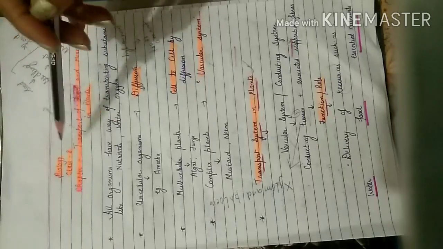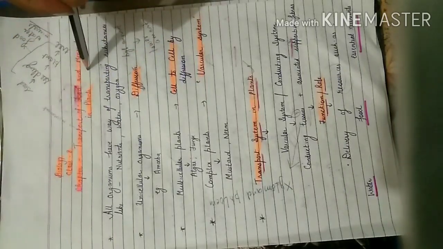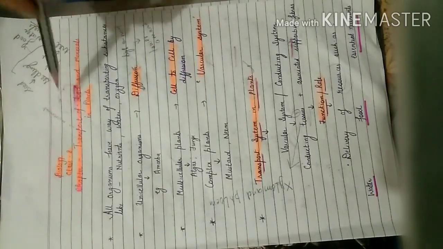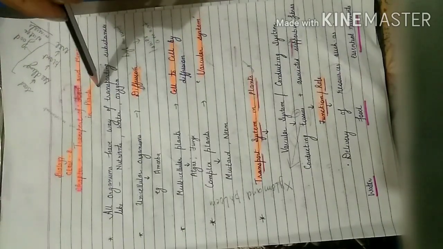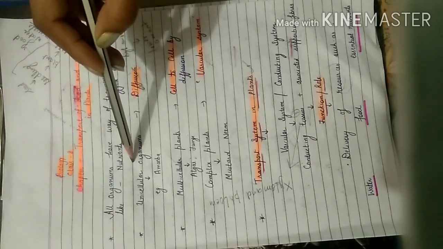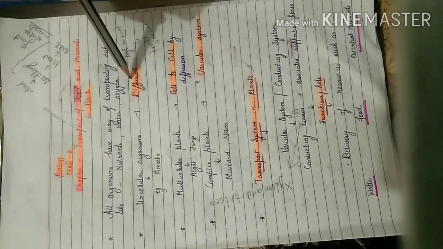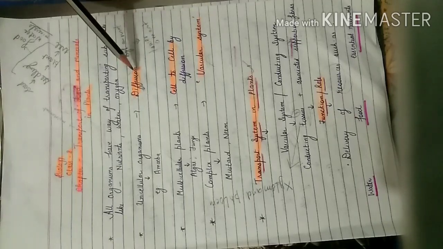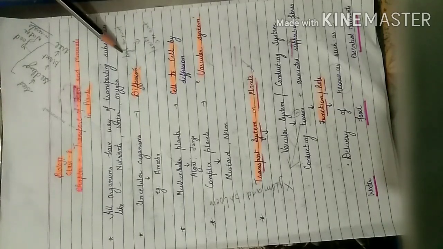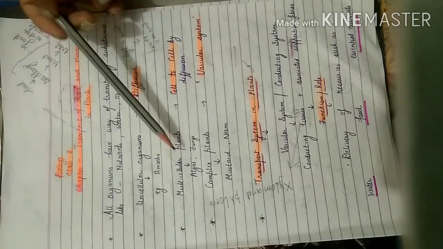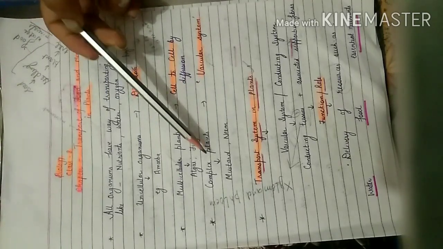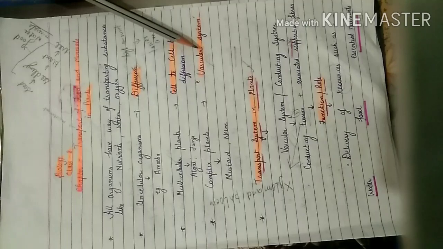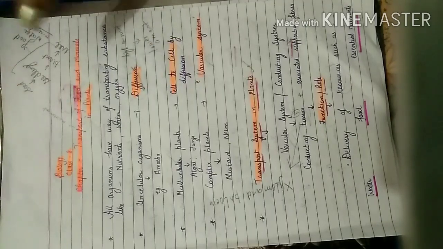So what we have studied here is the transportation of food and minerals in plants, that is, the movement of food, water and other essential nutrients in plants. In unicellular organisms, there is a process known as diffusion. What is diffusion? It is the movement of a substance from a region of high amount to a region of low amount. Then in simple multicellular plants, there is also cell to cell diffusion. But in higher plants, there is a system known as the vascular system.